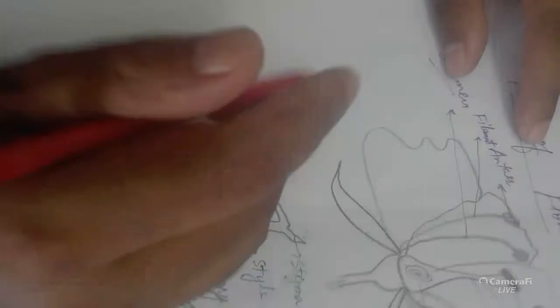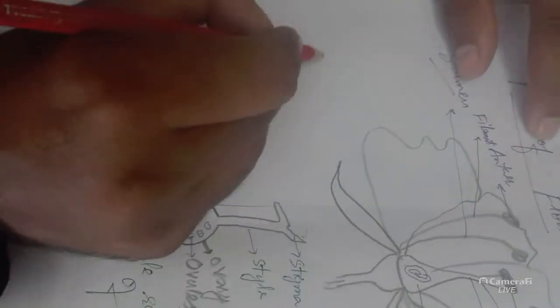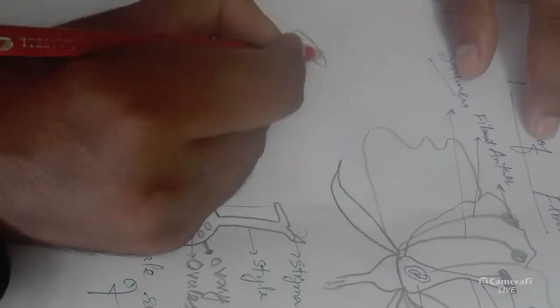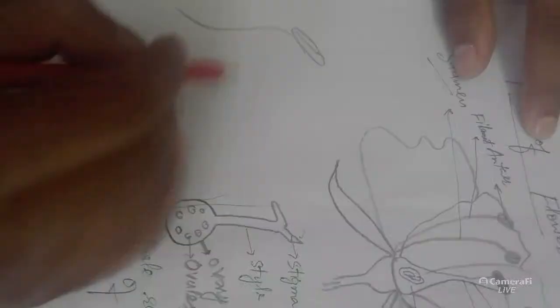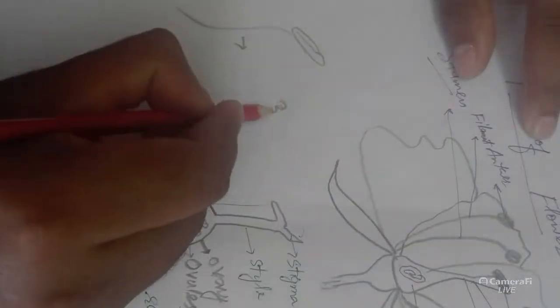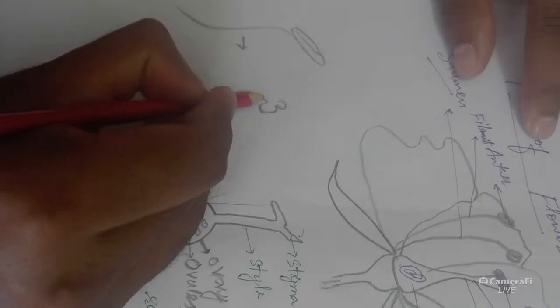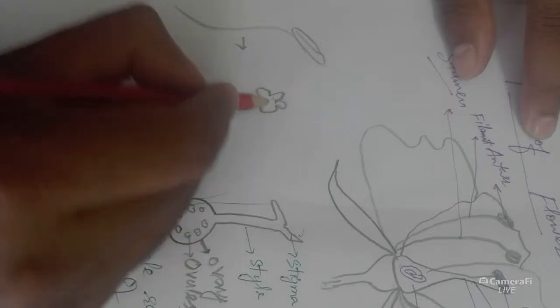Let us see the male reproductive part of the plant, which we call the stamen. The stamen looks like this, a lobe-like structure. But when we dissect it, we will have a structure like this, with lobes.